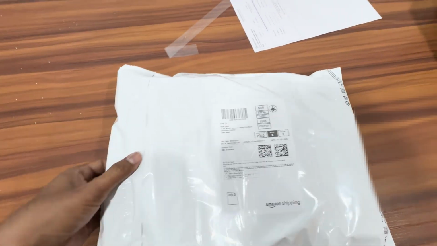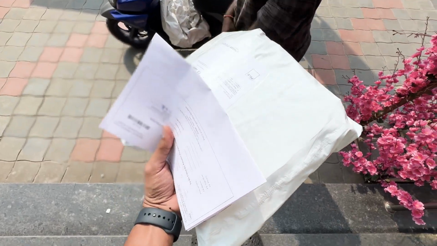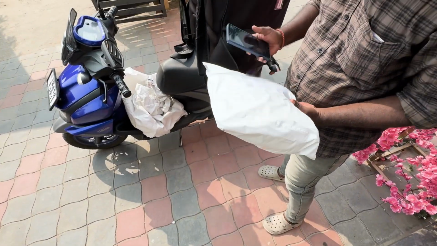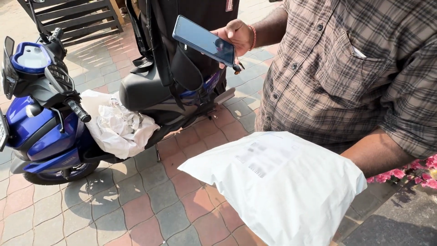They will deliver safely, but you should check if it is properly stuck on the safer side. Once I packed it properly, I got a call from the pickup partner. I got a call from Amazon. They told me that they have come to my location. I gave them the manifest document, but they said no. We had put an Amazon label on top, right? They scanned it and gave me an update that they have picked it up.